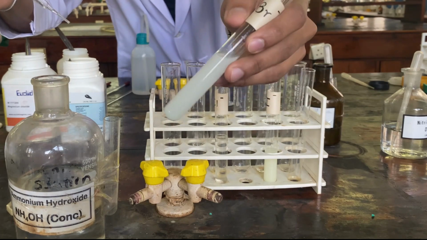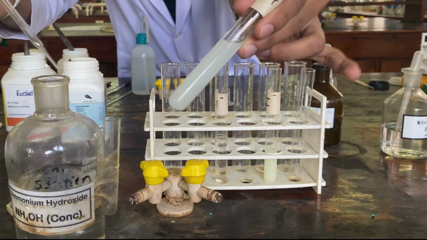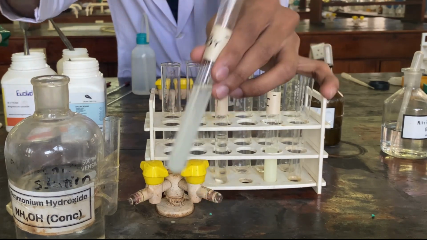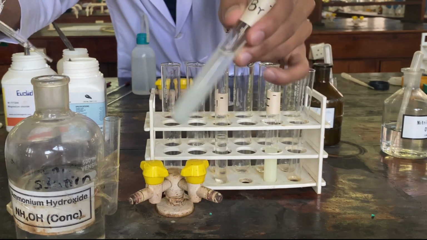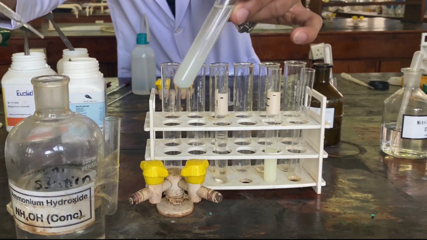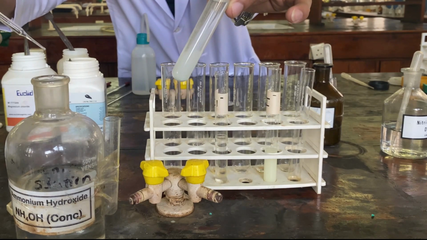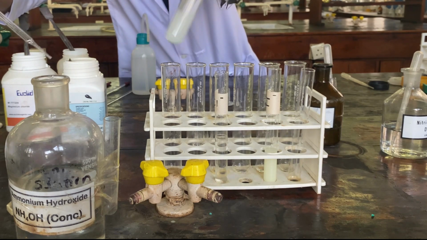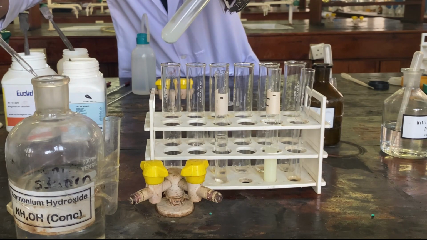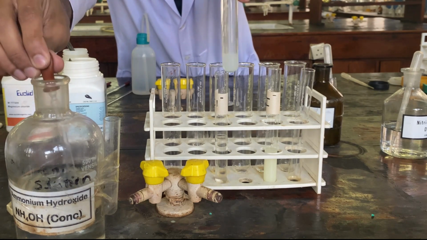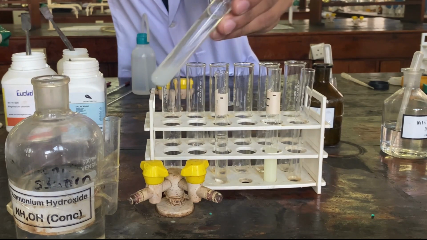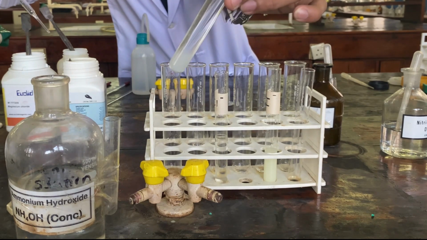Here we are adding concentrated ammonium hydroxide. Shake well. Here you can observe the dissolvedness of the formed precipitate.